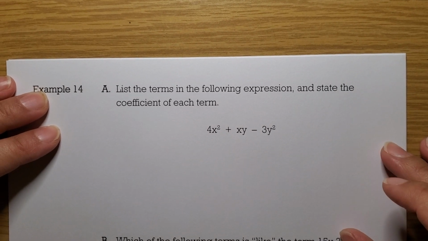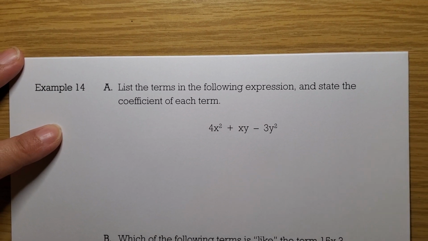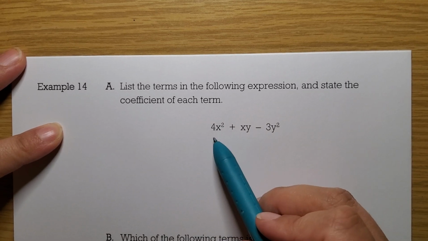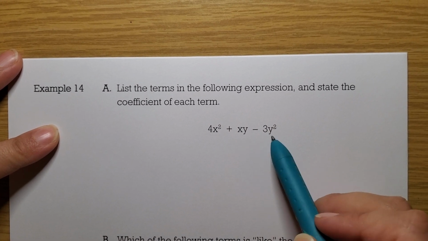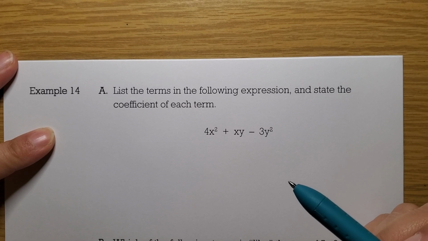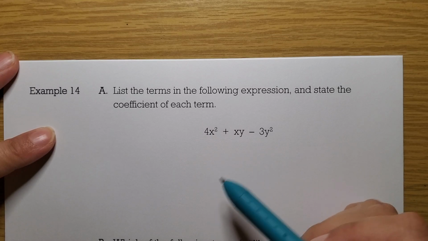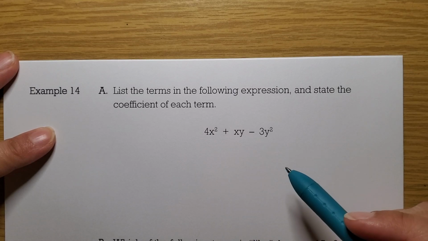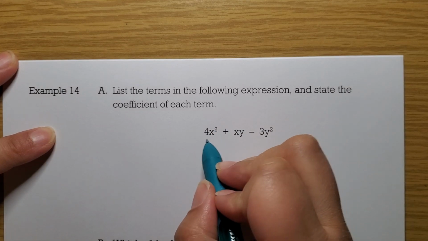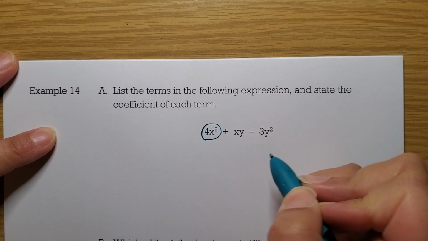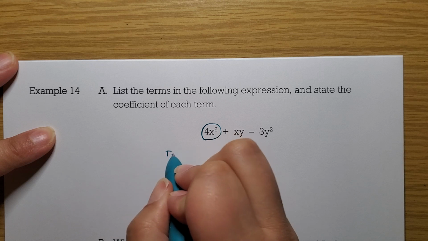In example 14, we've got this algebraic expression, 4x squared plus xy minus 3y squared, and they want us to list the terms and state the coefficient. Terms are those little short bundles that are being added together. So for example, we've got this 4x squared. That's our first term.